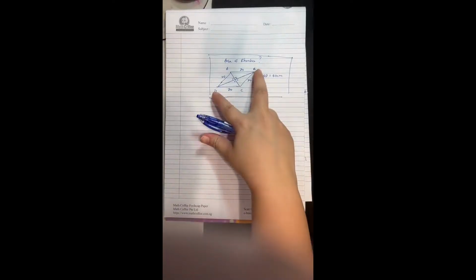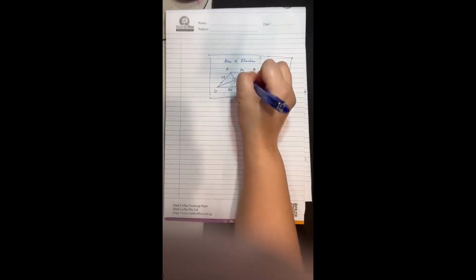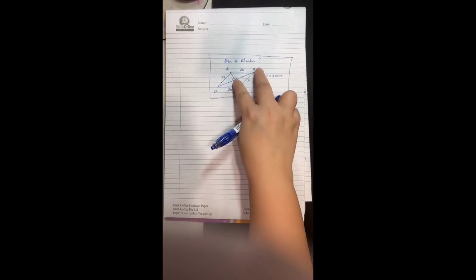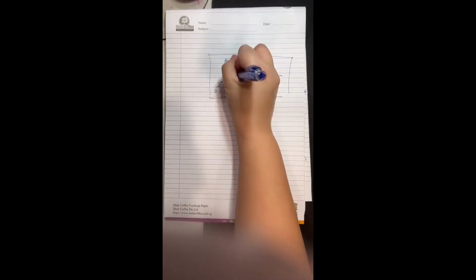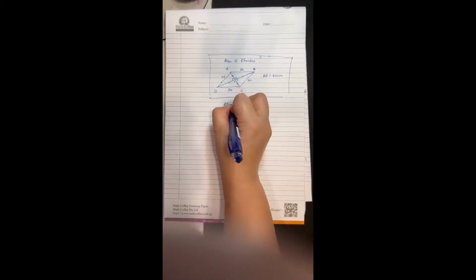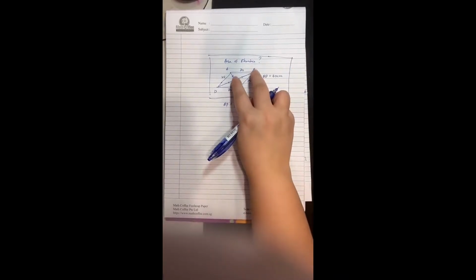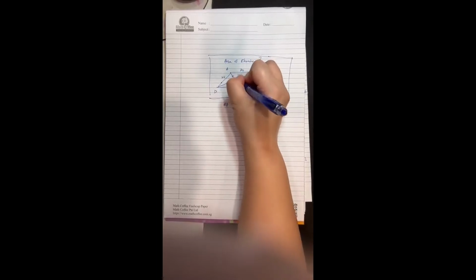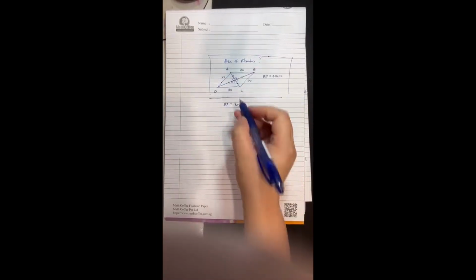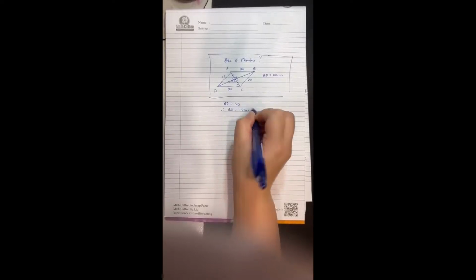So BD is 30, the diagonal. The next thing you need to know is that the diagonals bisect each other. That means this and this are equal, and this and this are equal. Since BD equals 30, this one is 15. I shall label the middle one X. Therefore BX equals 15 cm.